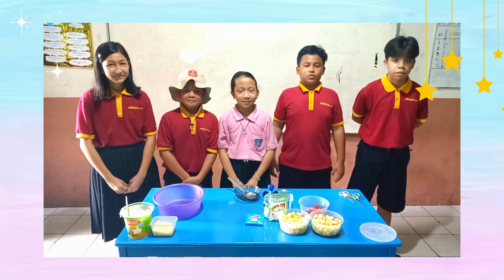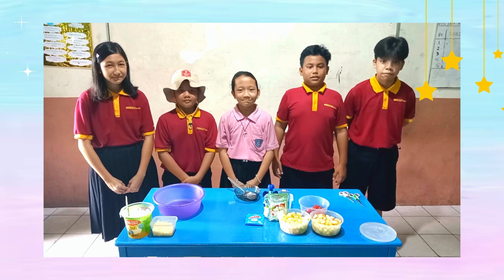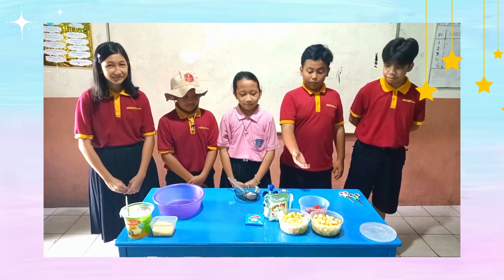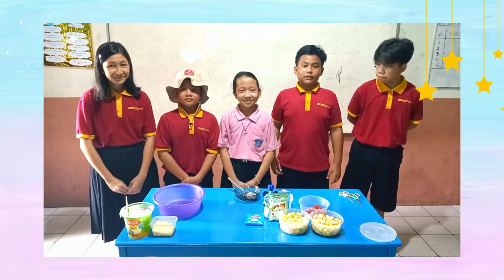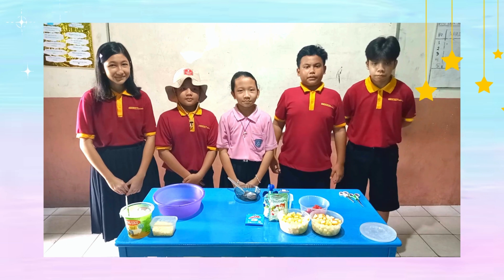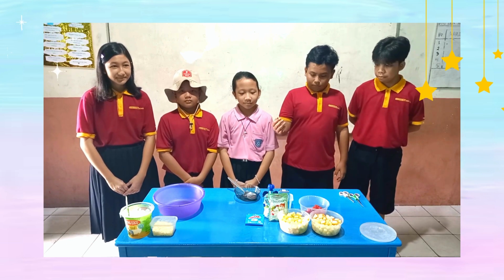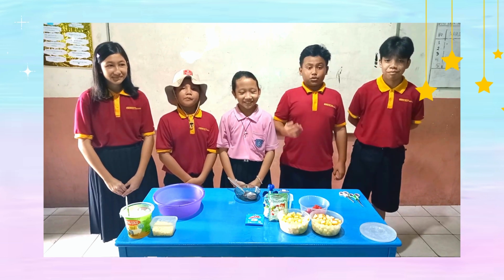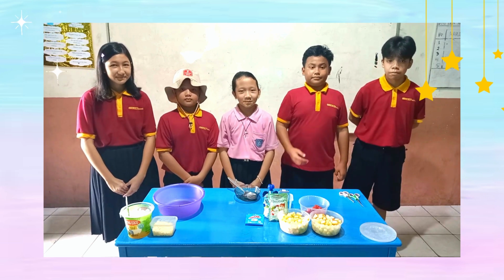The ingredients used to make fruit salad are fresh fruits such as melon, apple, strawberry, and don't forget cocoa and cheese. The ingredients for making the salad dressing are mayonnaise, sweetened condensed milk, yogurt, and milk.